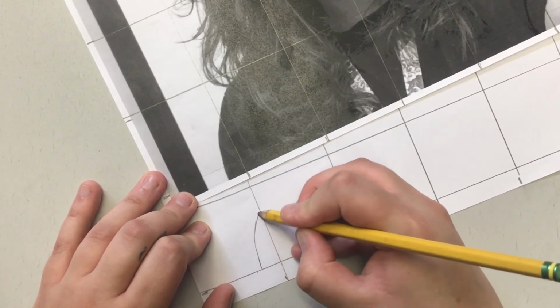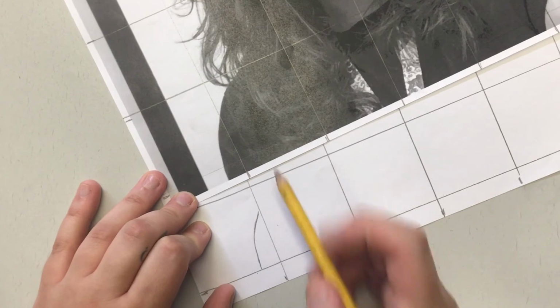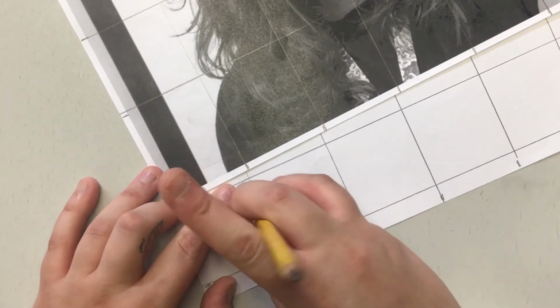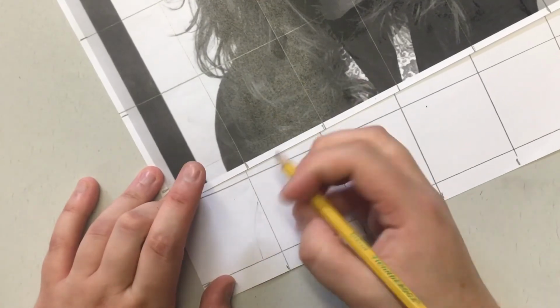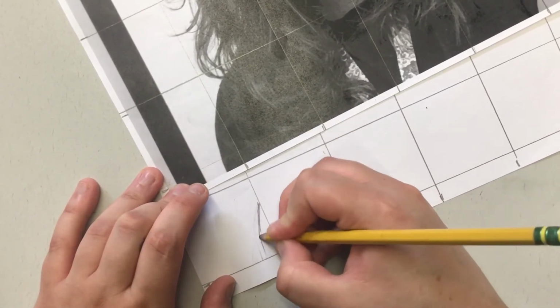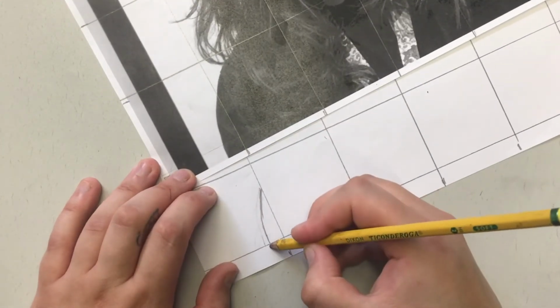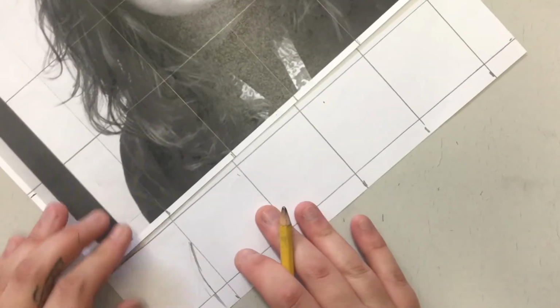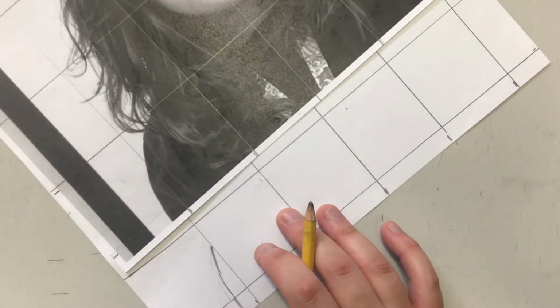Now it doesn't need to be exact, but now I can measure and see exactly what I need to draw. And actually, I just realized I can pull this in a bit closer. And I'm also going to add this down here at the bottom. So now you can go square by square and start to draw in the shapes that you see.